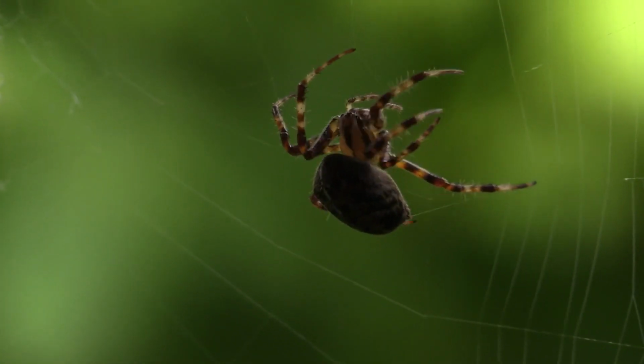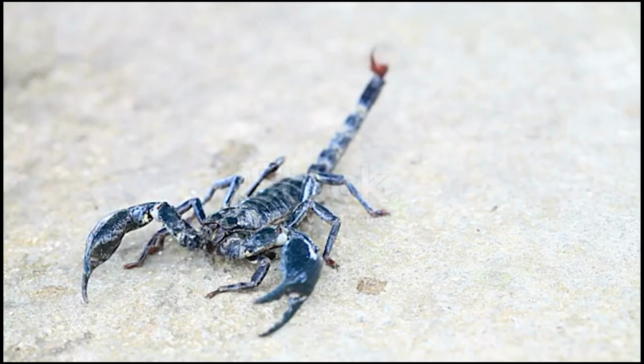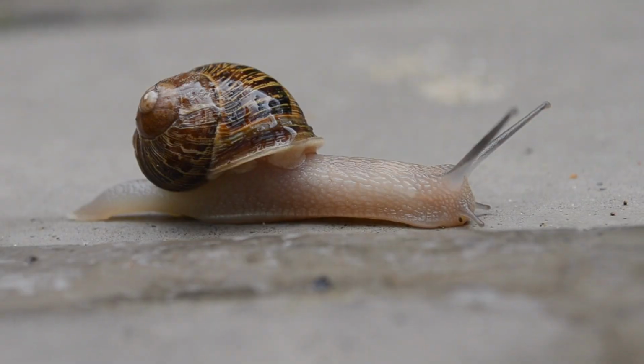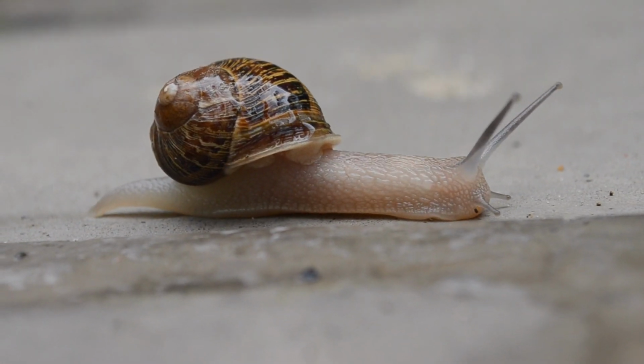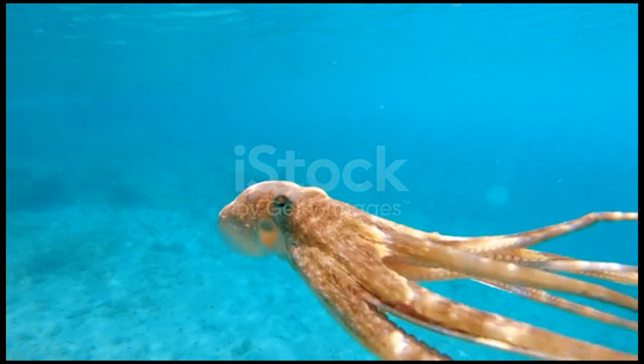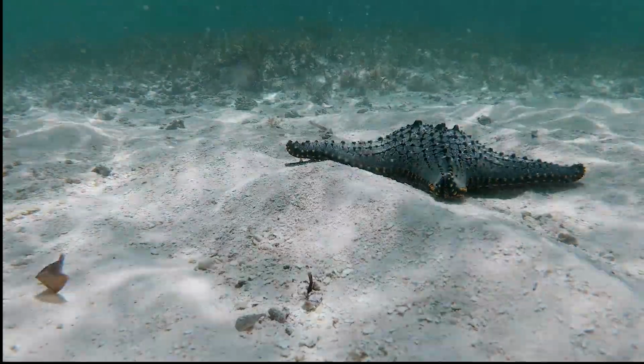Some notable examples include Arachnida. This class includes spiders, scorpions, ticks, and mites. Arachnids have 8 legs and 2 body segments. Mollusca. Mollusks, such as snails, clams, and octopuses, belong to this class. They have soft bodies and may possess shells.